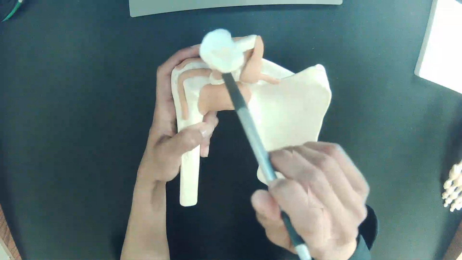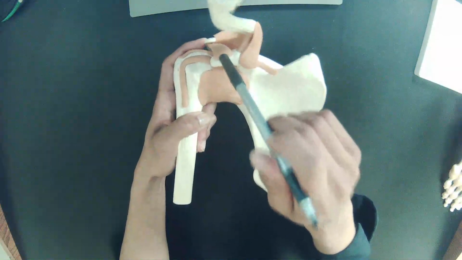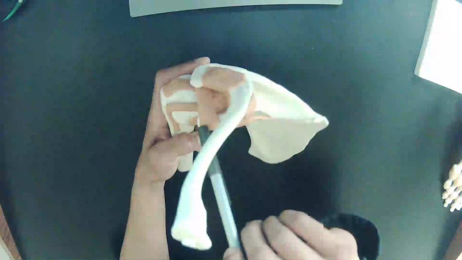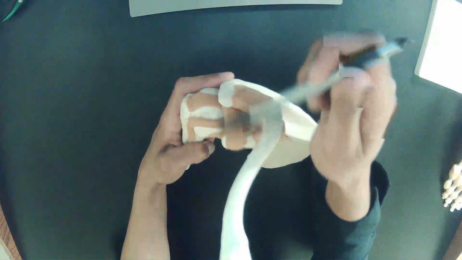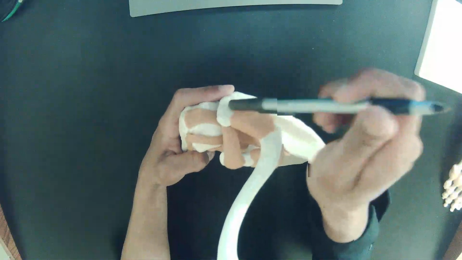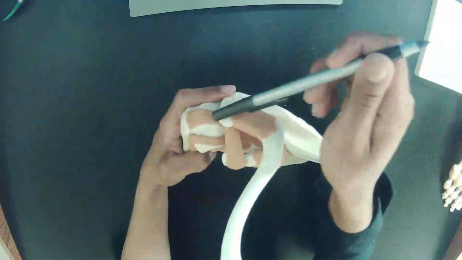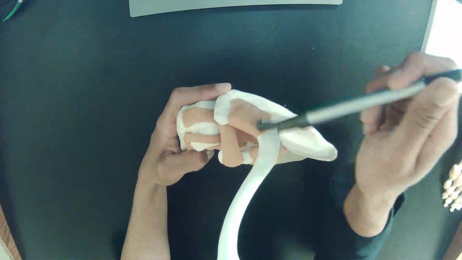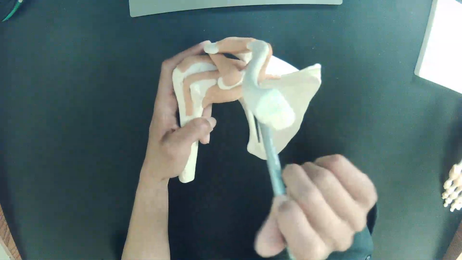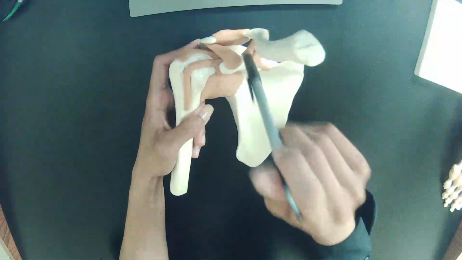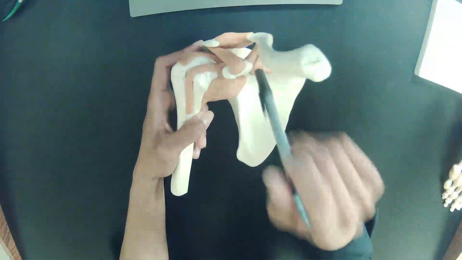So we talked about the coracoid process here. So the ligament that connects the coracoid process and the acromion process is going to be the coracoacromial ligament. Then the ligament that connects the acromial process to the clavicle is going to be the acromioclavicular ligament. We have ligaments that are connecting the coracoid process to the clavicle that are called coracoclavicular ligaments.